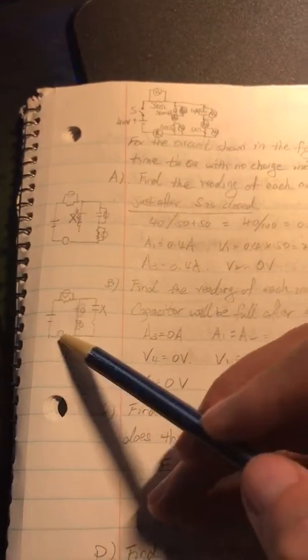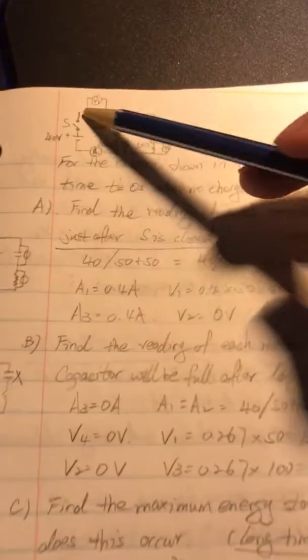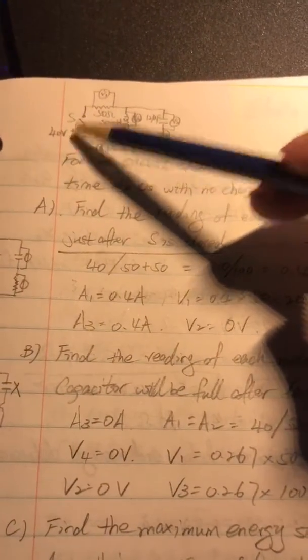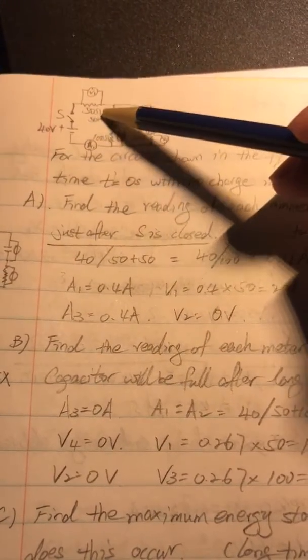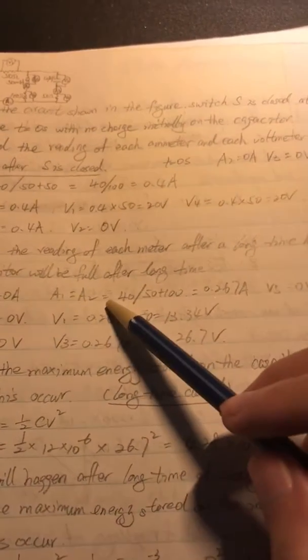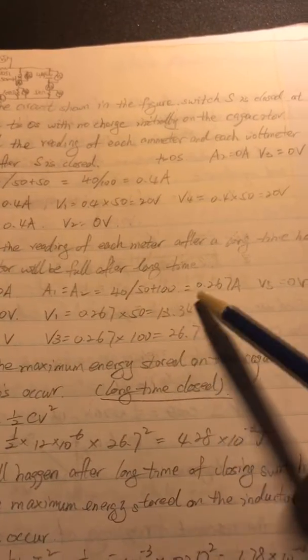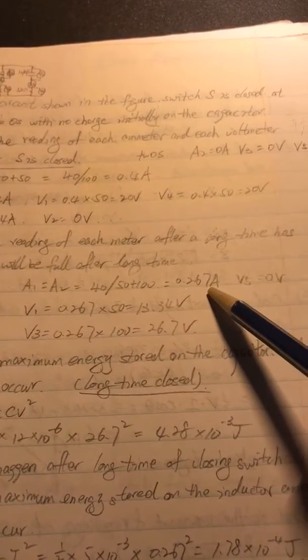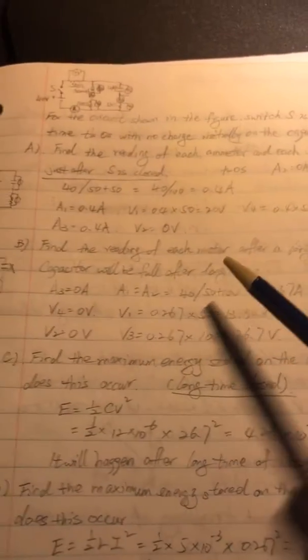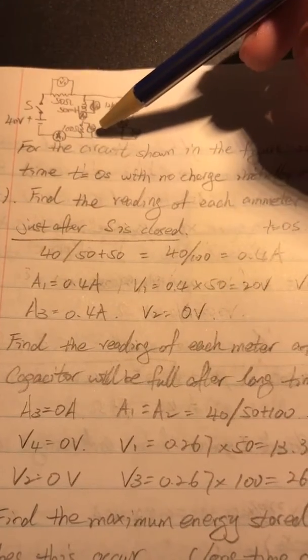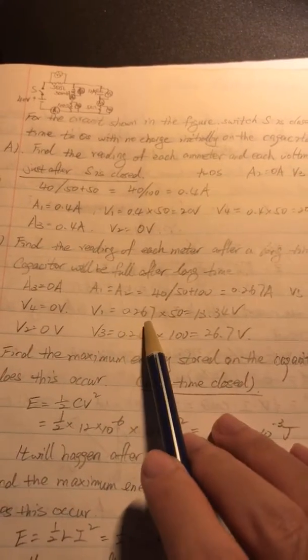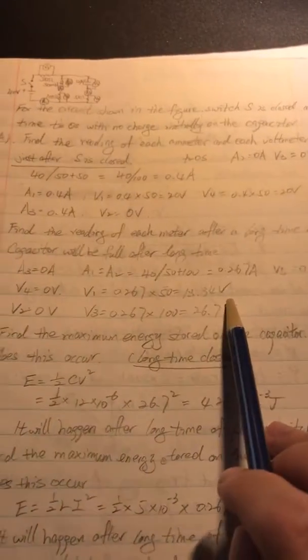And it's also a series, so the power 40 volts over the two resistances here. The first resistance is 50 and the second is 100, so we can get the current is 40 over 150, which will be 0.267 amperes. Once we have the current in this series, V1 and V3 will be easy to get. You just multiply by their resistance to get the volts.